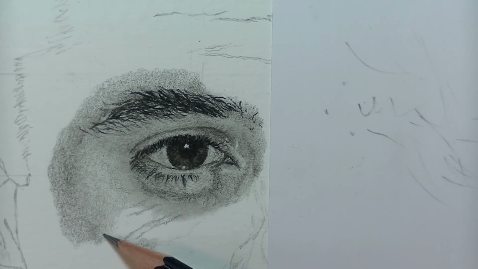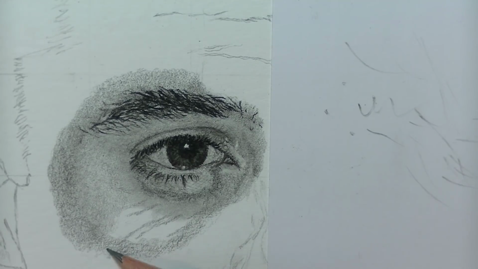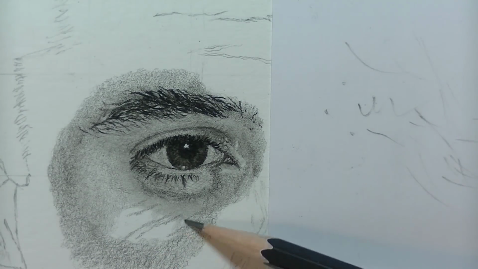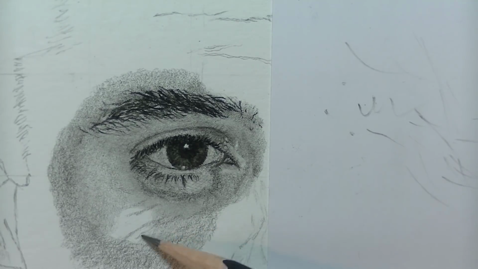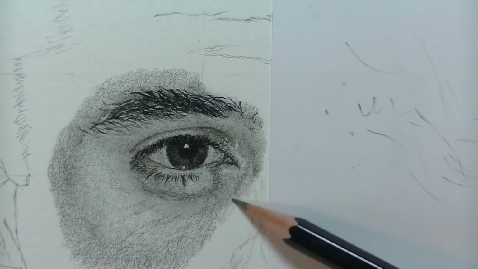Now here I'm using, I think, probably an HB to put those lines in, and those will get faded out as I go in there with the 4H later, as well as the blending will fade those out, and then I may have to come in again to darken them back up. I'm holding two pencils in my hand at the same time here. One is the 4H, and the other one is most likely the HB, and I'm switching back and forth.